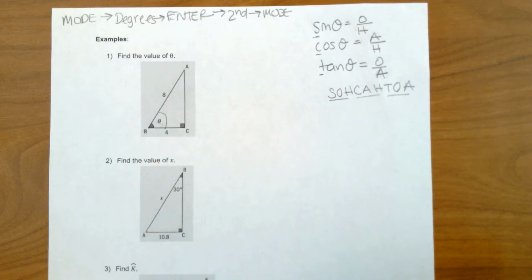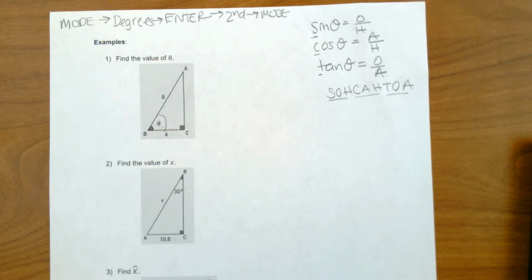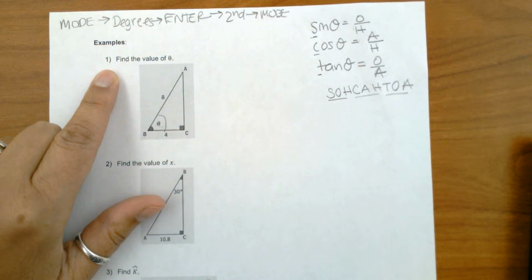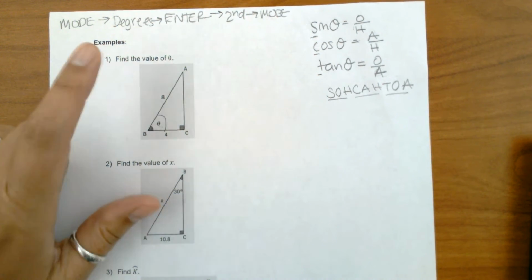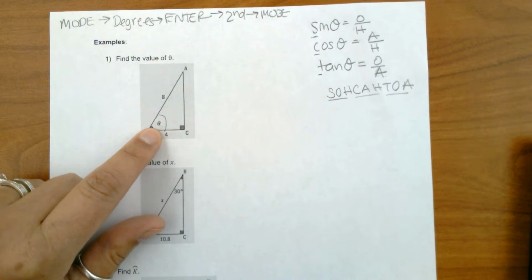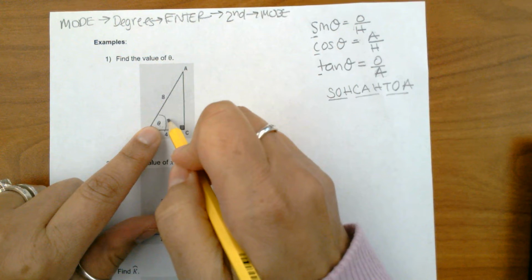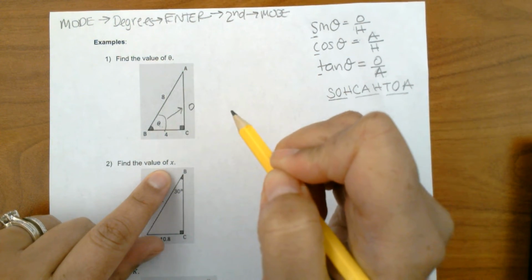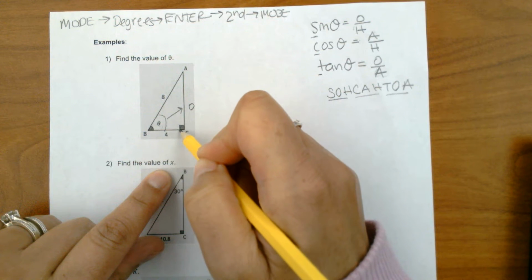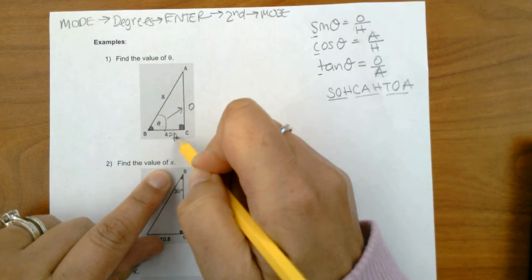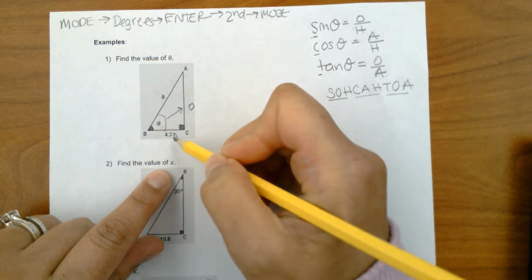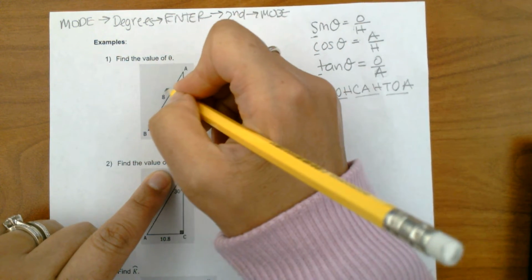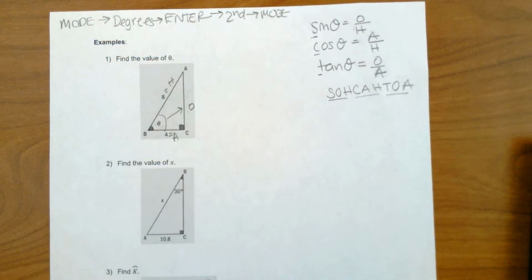Okay. So we have a couple things written down and we're ready to go. So number one, find the value of theta. So first we have to locate theta. Then label your sides. This is O, okay? Next to O, linked by that 90 degrees, this is adjacent. So we got opposite, we got adjacent, and yes, this is the hypotenuse.